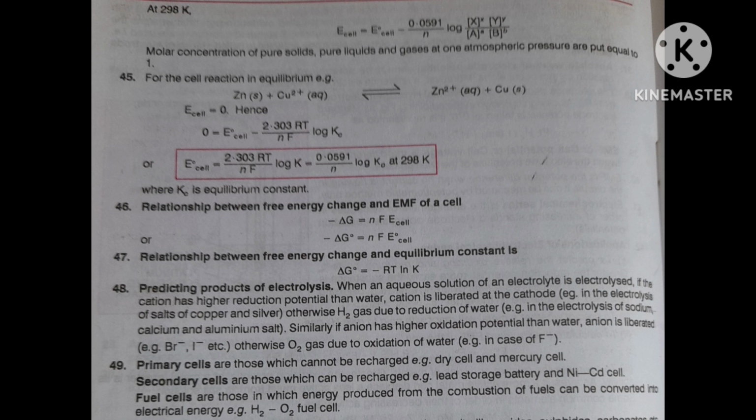When you convert ln to log, you have to multiply by 2.303. Then at 298 Kelvin, standard E cell is equal to 0.0591 divided by n log Kc, where Kc is the equilibrium constant.